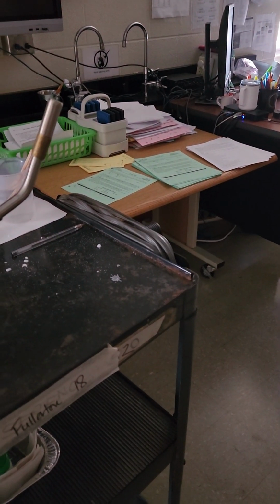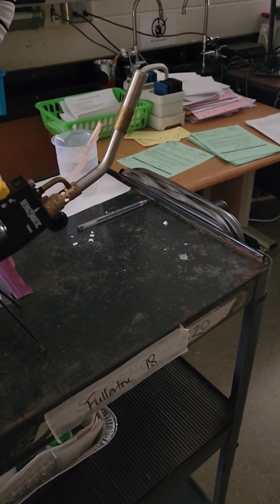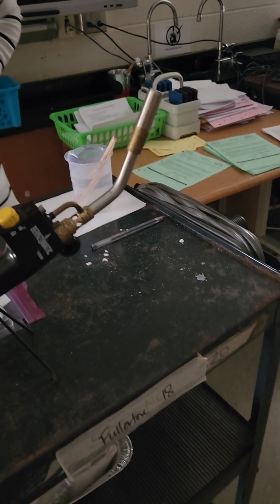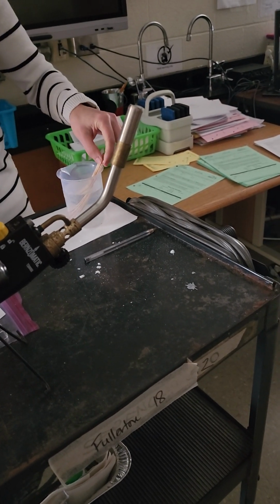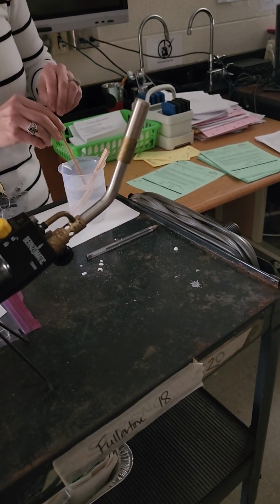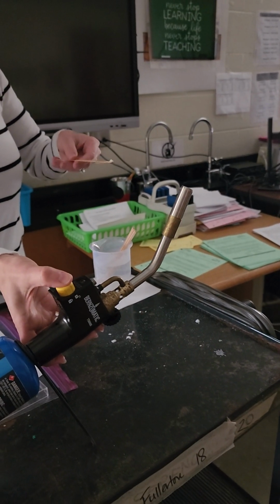We're going to do the unknowns on the back side of the paper, and we're going to go in order of unknown A, B, C, and D. Try and match it to one of the known colors that you saw on the front, and then write down what metal you think it is. This is our first unknown.